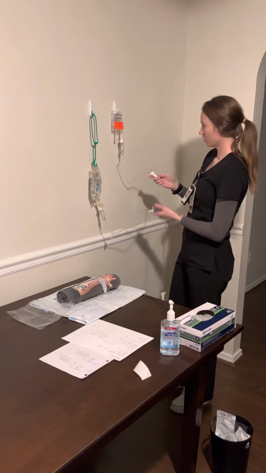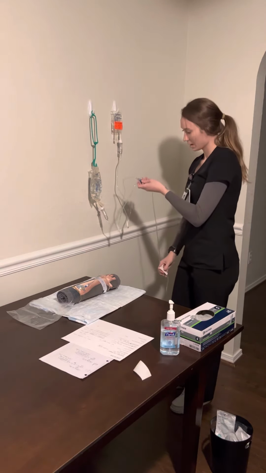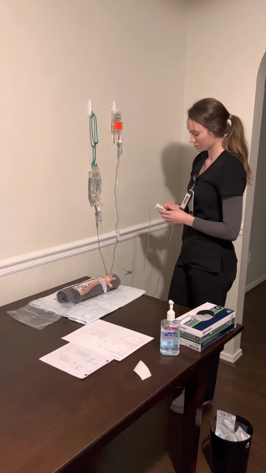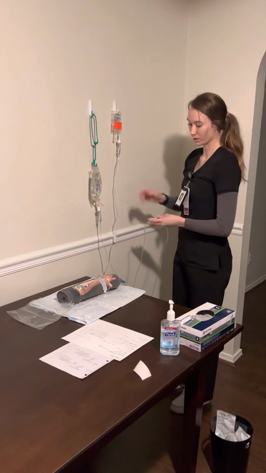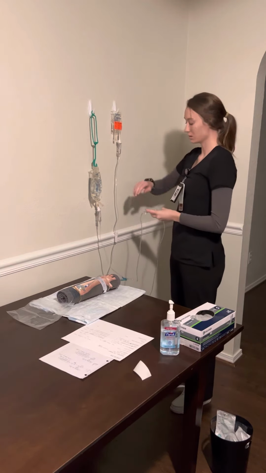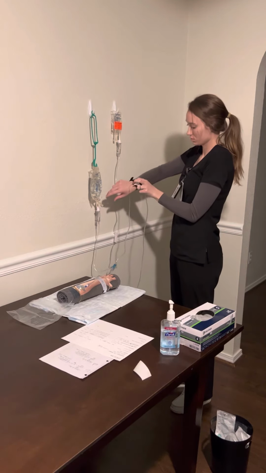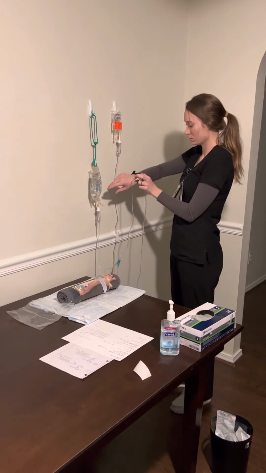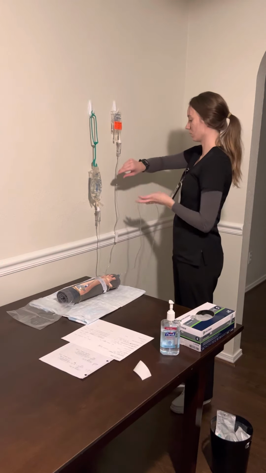We're going to open the cefazolin, okay, and then we're going to count our drip factor from the roller clamp on the primary tubing. So we are looking for 25 drops per minute. So all right, we're going to start that now.